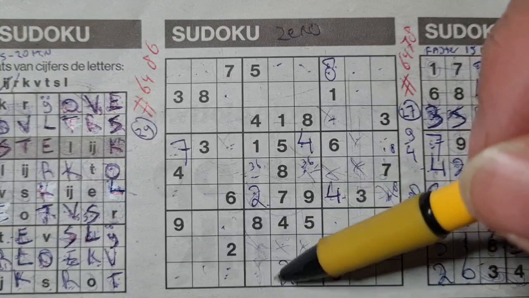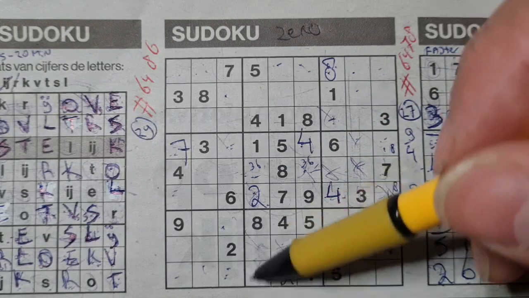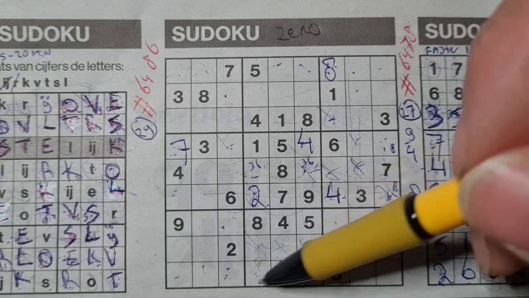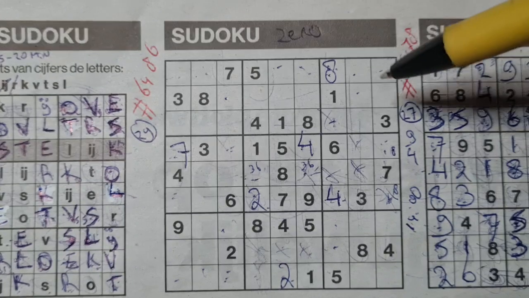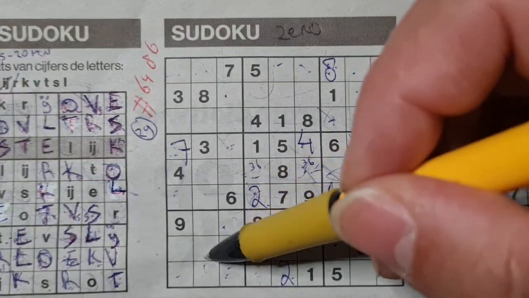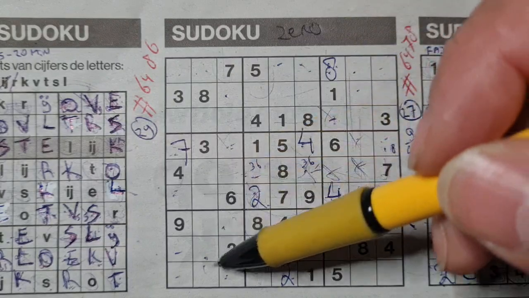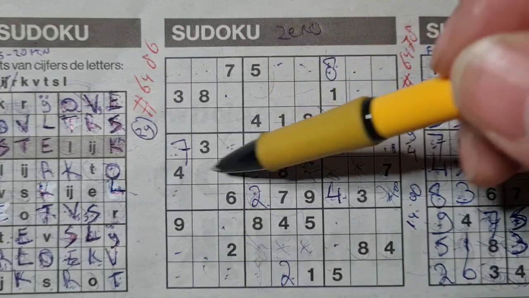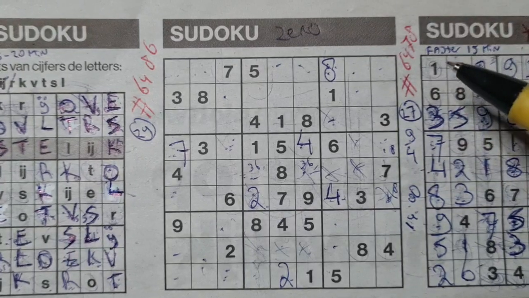7, 6. 3 and 9. Well, interesting. 5. 8. Okay, and now.